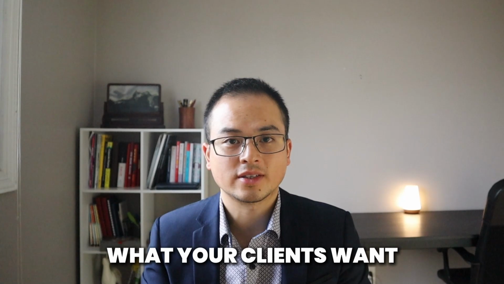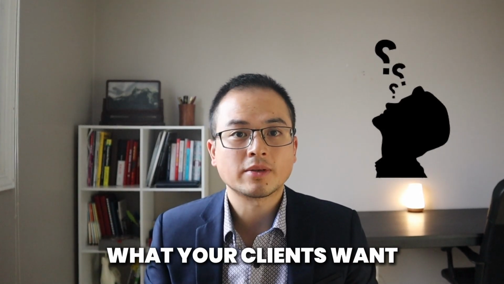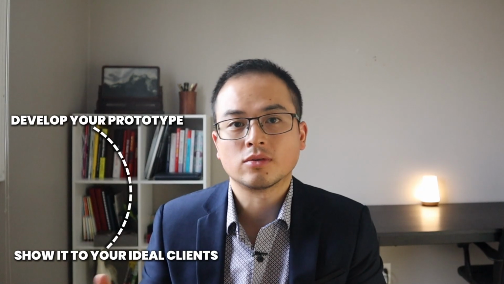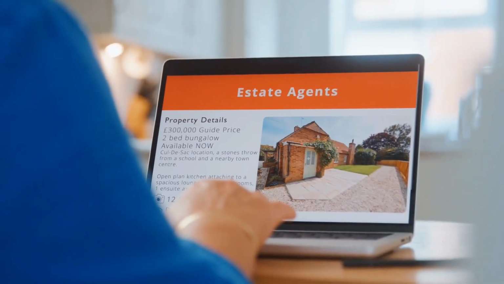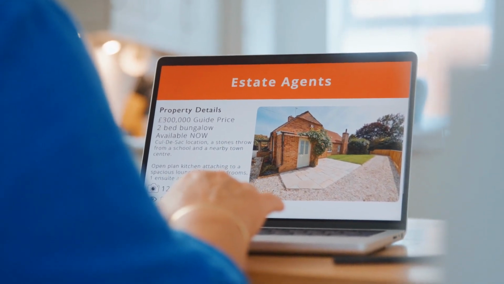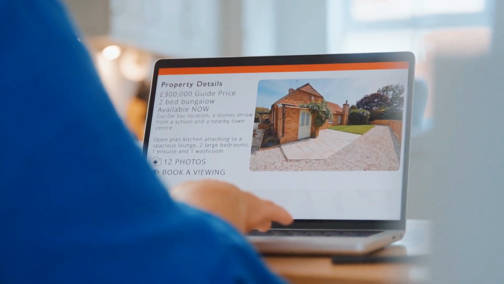This is what I mean by understanding what your clients want. Don't overthink it though. Keep it simple. When you're starting out, you likely don't know what product to create. In this case, develop your prototype and show it to your clients or potential clients and see if they like it. Or go to a few sites and see what other people are developing. That way it's going to give you an idea of what's in demand.